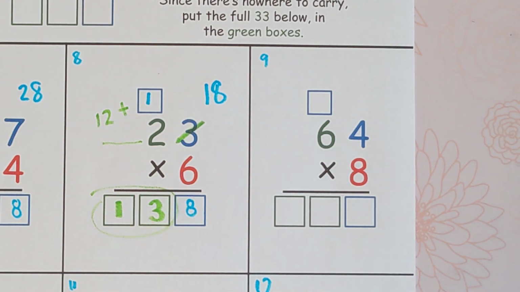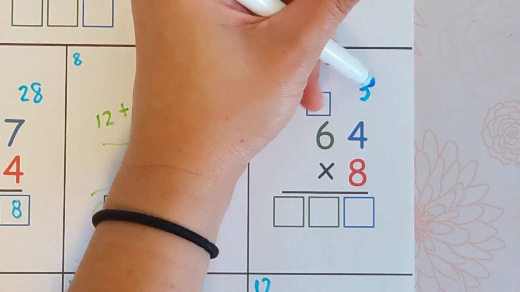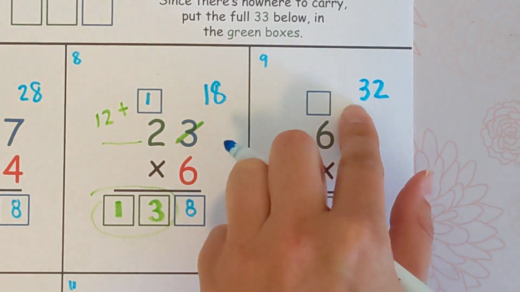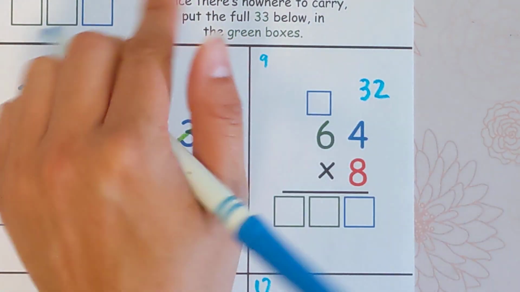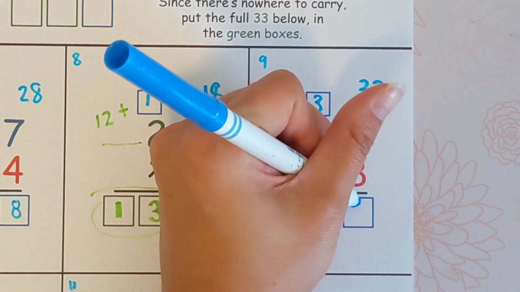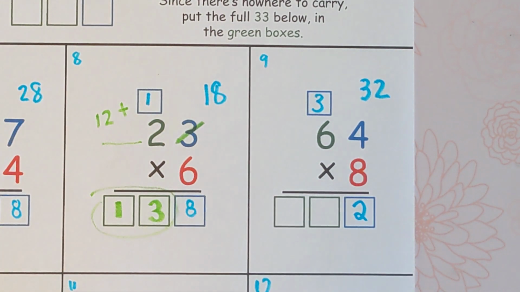8 times 4. Go ahead and do 8 times 4, and then write in those digits where they belong. All right, so 8 times 4 is 32. There's not enough room for that here. Only one digit can go down there. But we're going to carry the 3. It's worth more. And it's on the left, so carry it to the left. The 2 will go down here. 32, just like that.